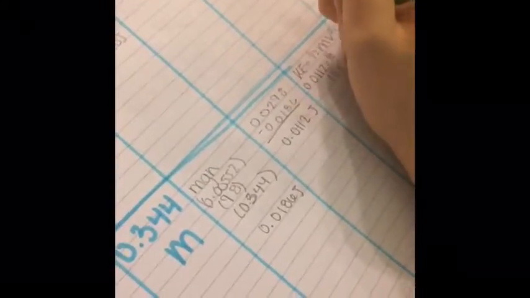found, 0.012 equals 1/2. The mass is 0.00552. I'm trying to find v squared. That will end up giving you a number.